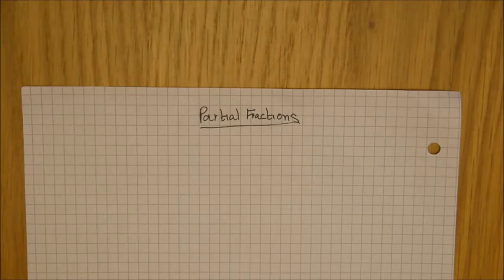Now, remember those questions you used to have at GCSE using algebraic fractions, you know, timesing two together and then cancelling down? Well, it's kind of a similar process as you will find in partial fractions in Core 4. However, with partial fractions, you're starting at the end and effectively reverse engineering it.